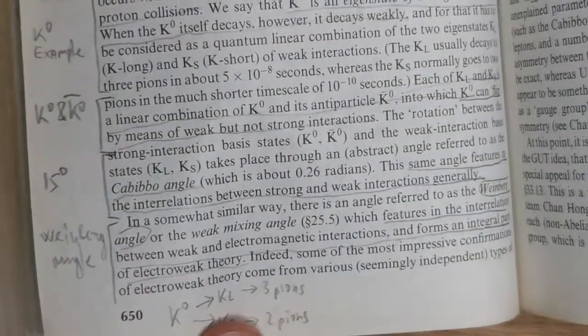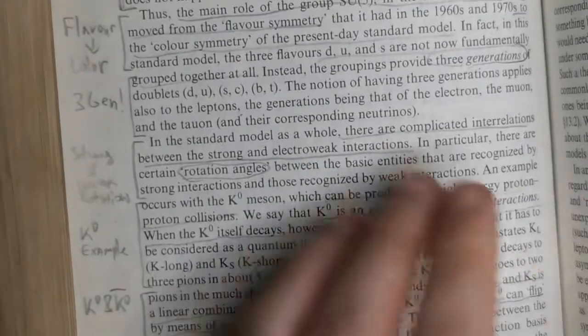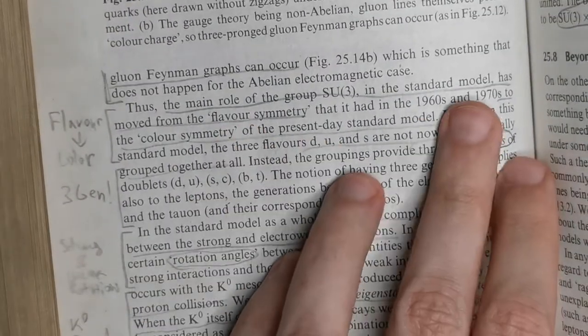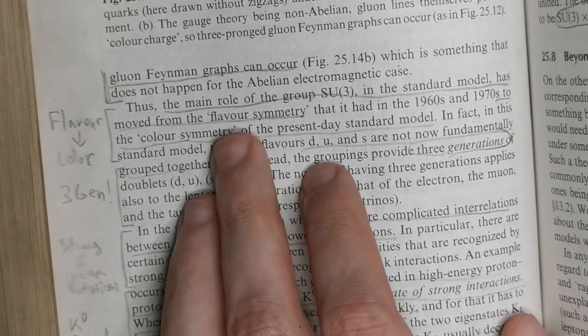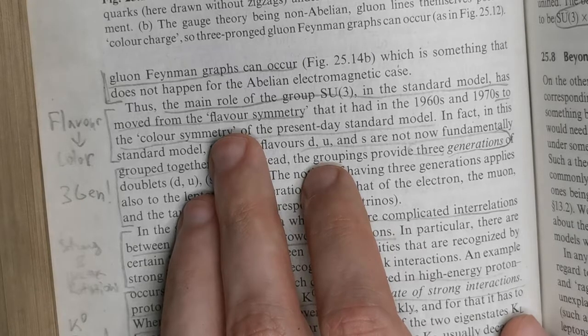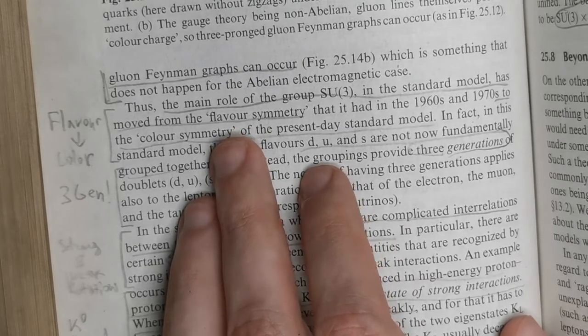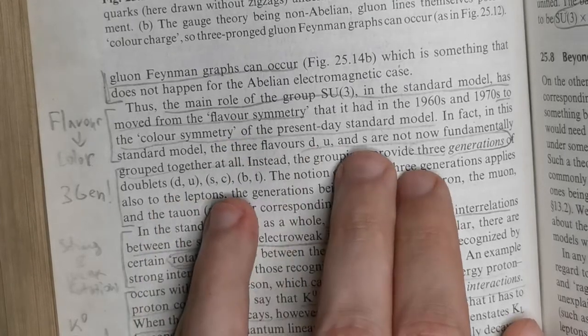And at the end of that subchapter, Penrose says that the main role of the group SU3 in the standard model has moved from flavor symmetry. The first three are concerned only with the flavor symmetry, and that flavor SU3 symmetry moved to the color symmetry of the present-day standard model.